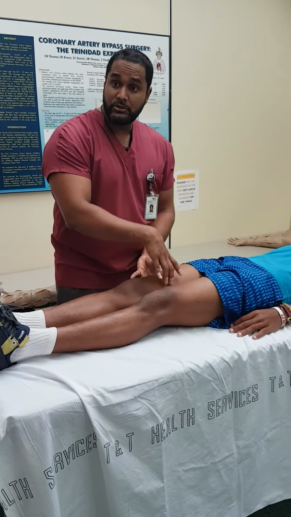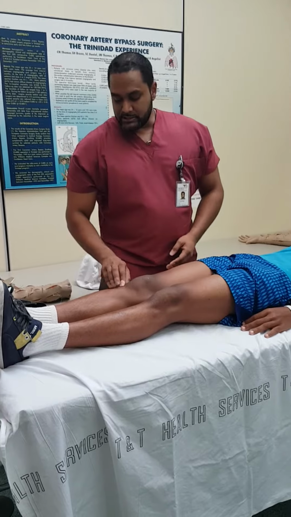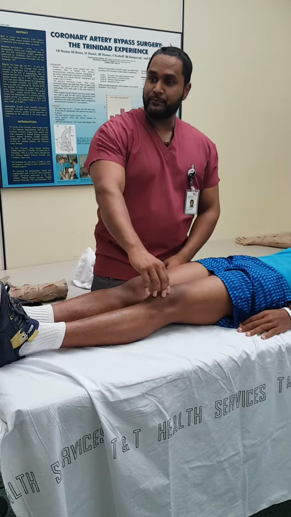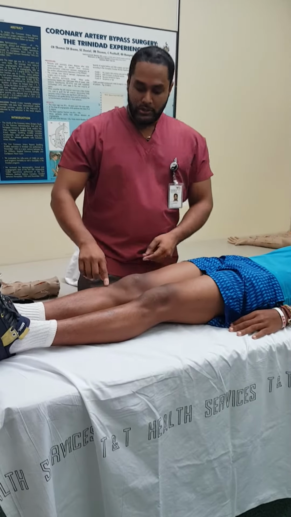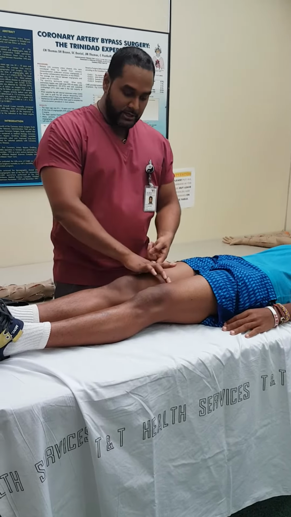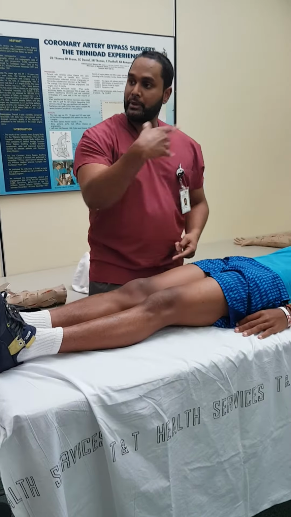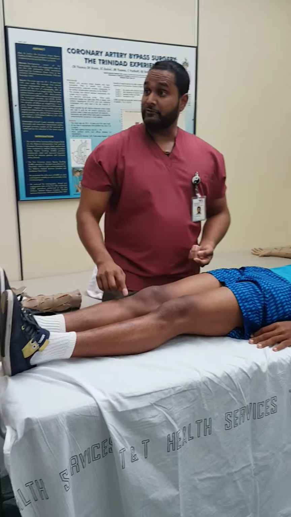You could even measure it. How? Take a distance from the tibial tubercle up, so it's fixed. Patella could shift. Tibial tubercle not so much. Measure about 15 centimeters above, and then you check your diameter here. 15 centimeters above, measure diameter here, and compare them. Bony prominences are your friend.